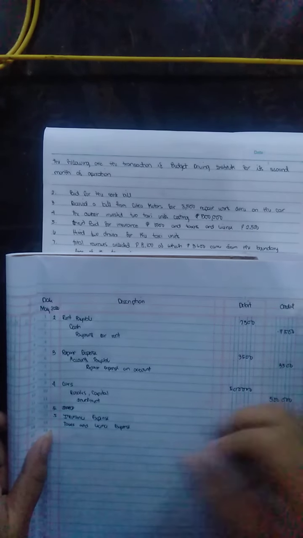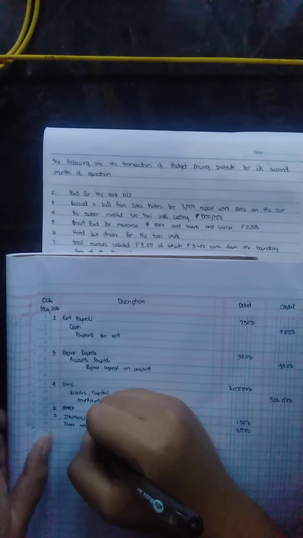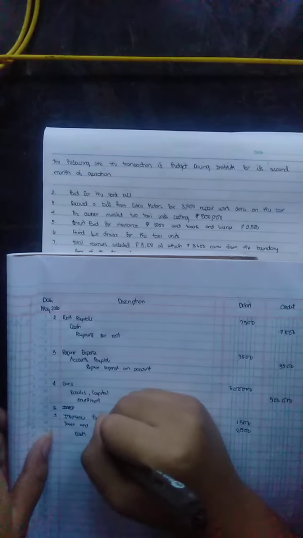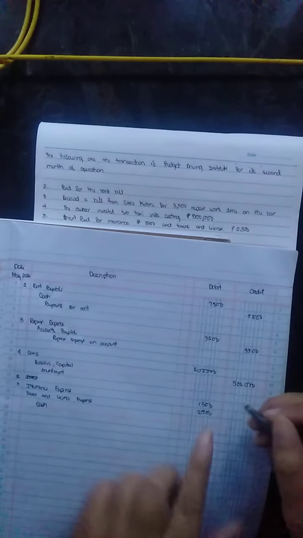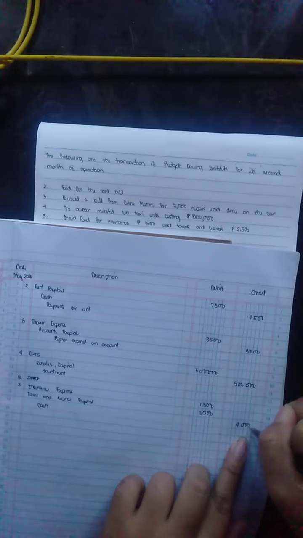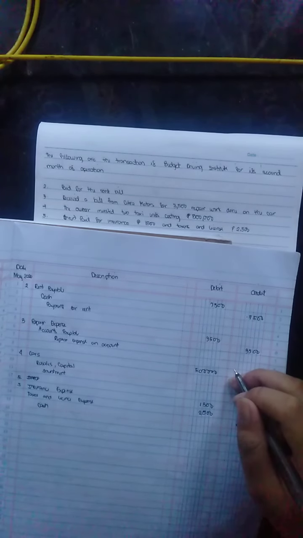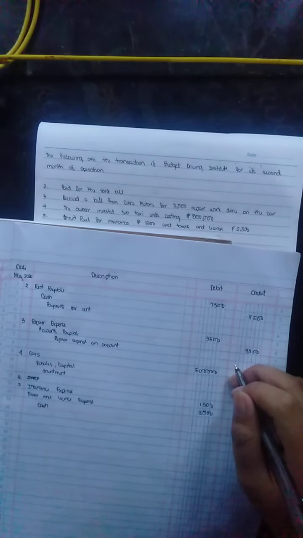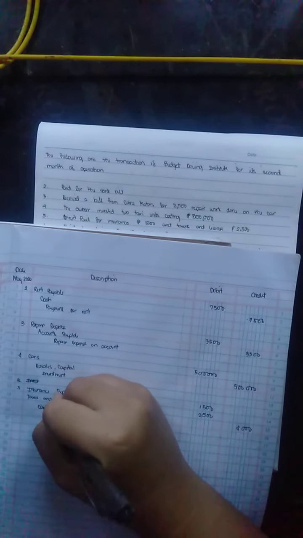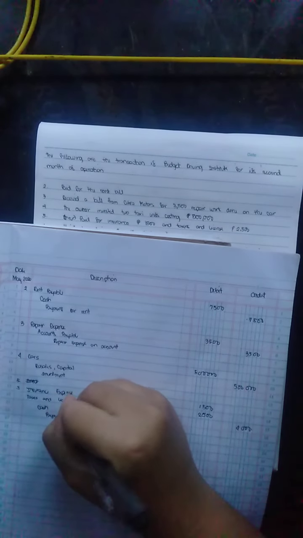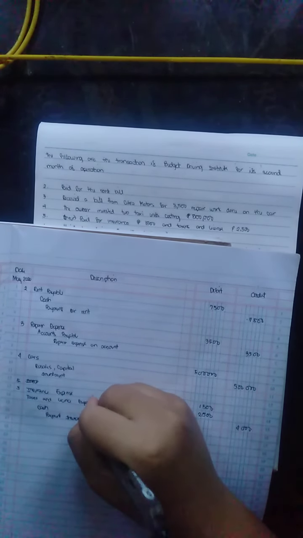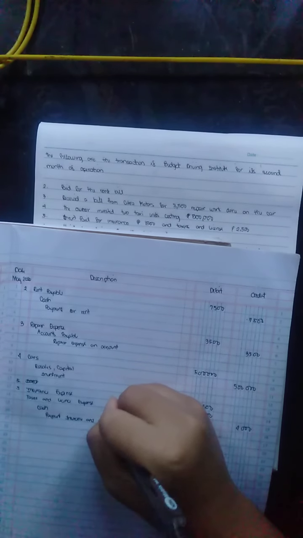And since nag-paid tayo, ito ay cash na 4,000. Pag pinagplus natin siya, syempre, 4,000. So, explanation. Payment for insurance and taxes expense.